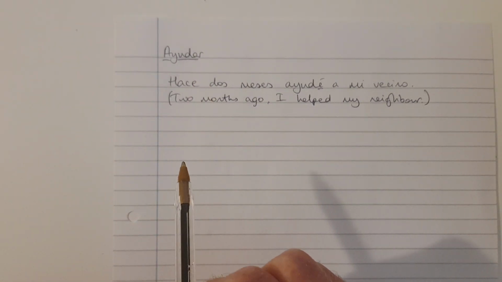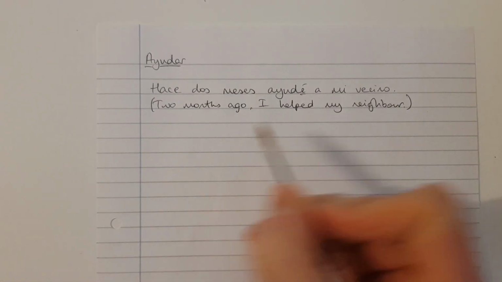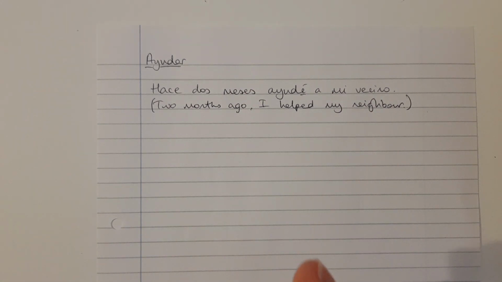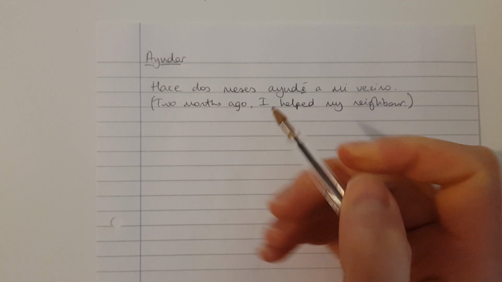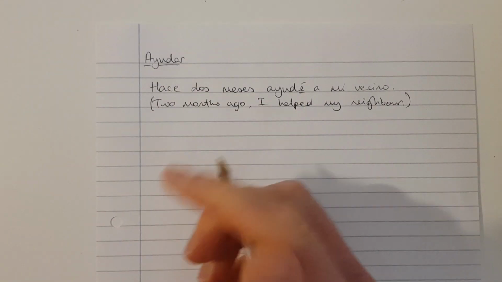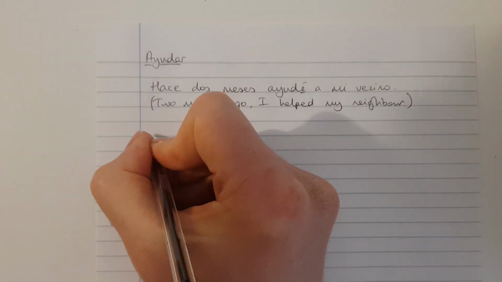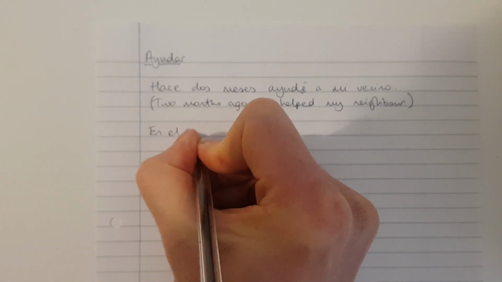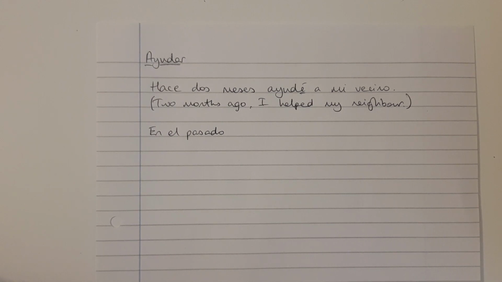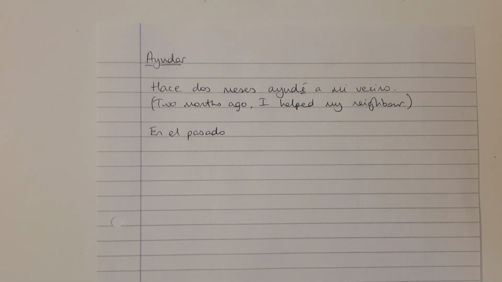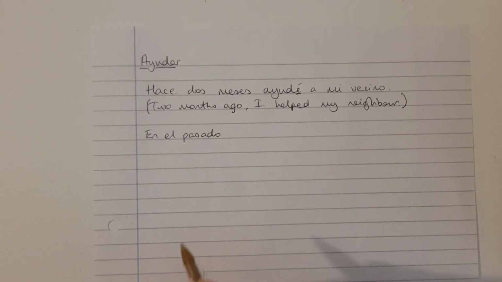So continuing with the verb ayudar, let's have a look at it in the imperfect tense. So that's an example of the preterite tense, specific time, so therefore we use ayudé. So the imperfect tense, we'll use a general time phrase with this one. For example, something like en el pasado. As I said before, en el pasado is a general time period. It is not specific. En el pasado, in the past, could encompass any sort of time period in the past, so it is not specific.